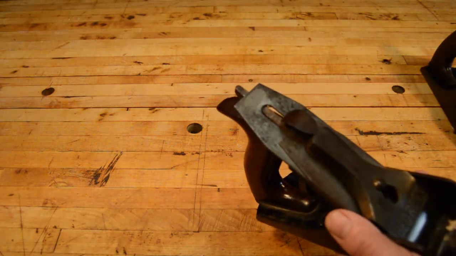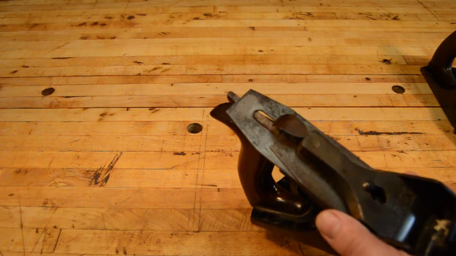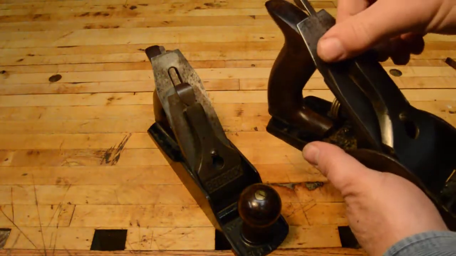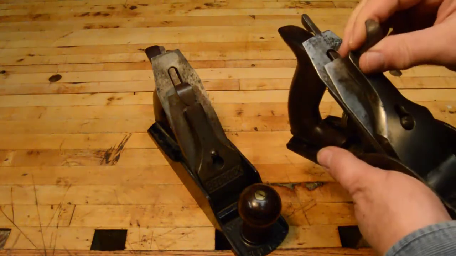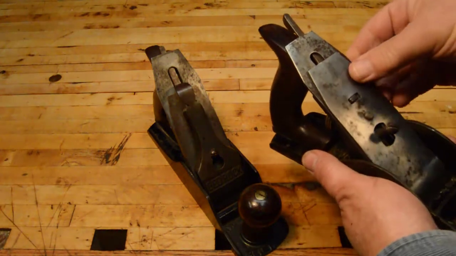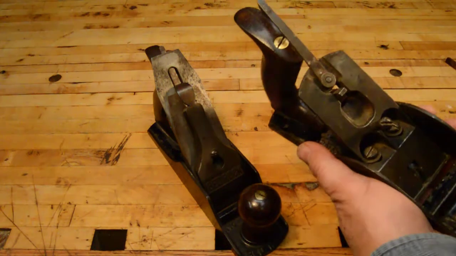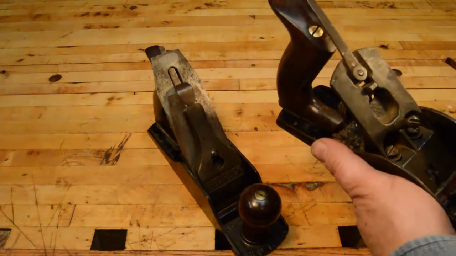Okay, now we're going to take these two guys apart and see what makes them tick. So I'm going to take the Bailey apart first. We're going to take the lever cap off, take the cutter out, and here's the frog.